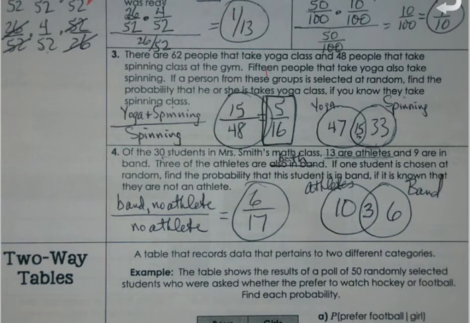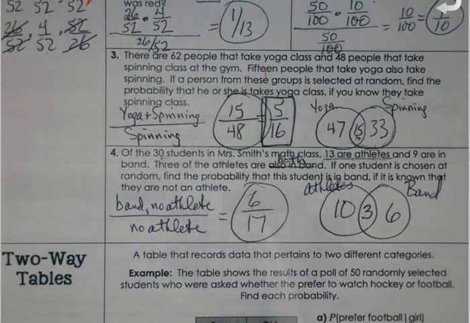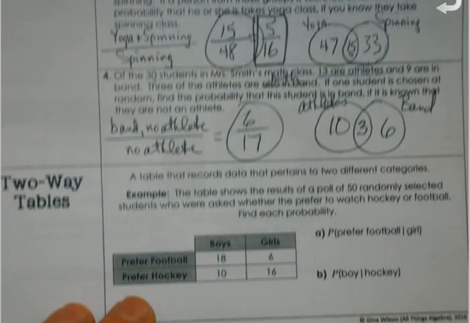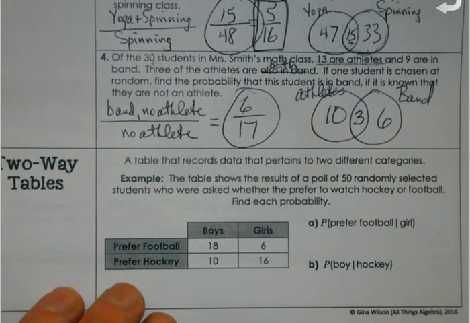Okay, so the Venn diagram helped me figure out where that combo is. But notice, this is only 19 people. It didn't include everybody. I got to read carefully. That was kind of tricky in a couple of ways here. But again, that's why having the picture can help.